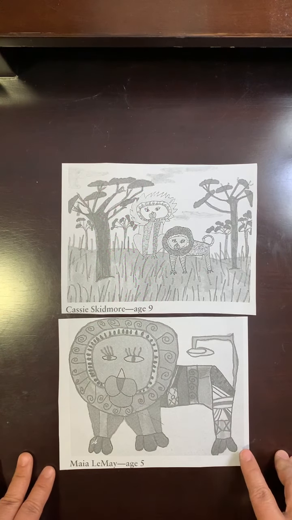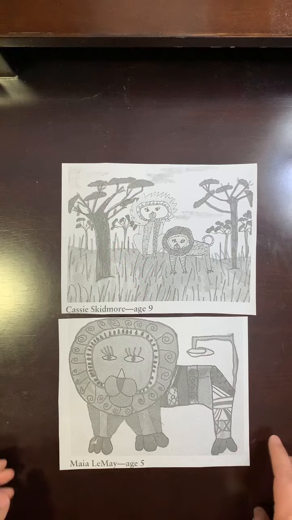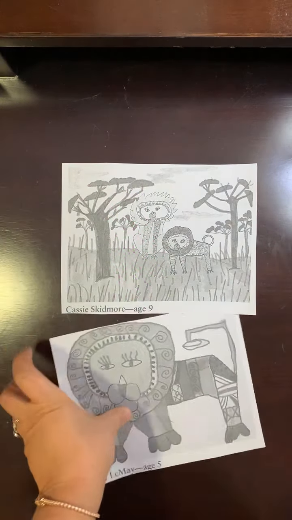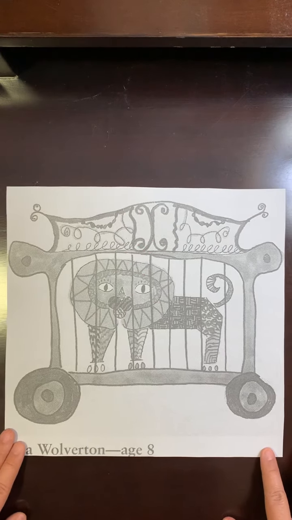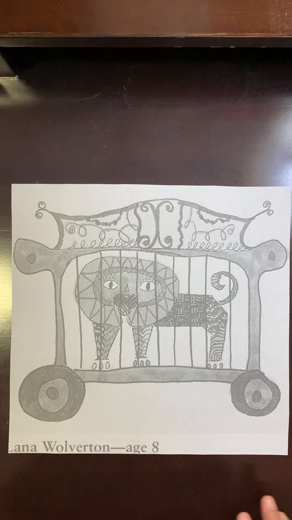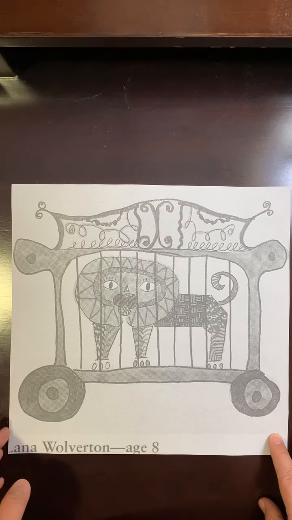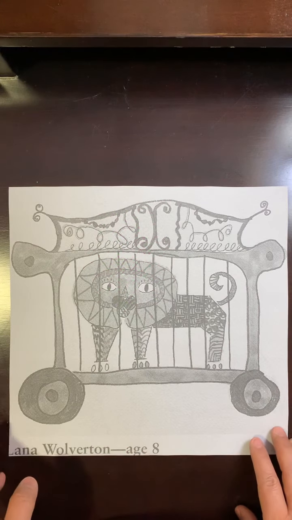This student decided to draw one big lion in the middle of her paper. This student decided to put Mr. Leo the lion inside a cage. Perhaps this is in the zoo. So there are many ways and ideas you can think of for your lion drawing.